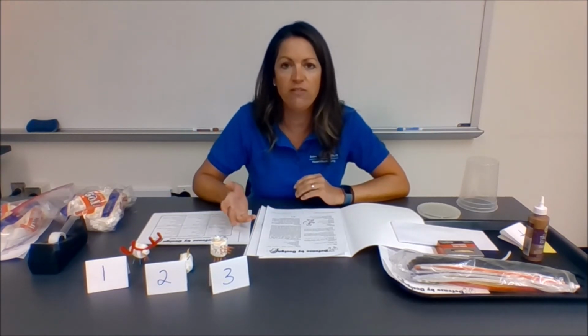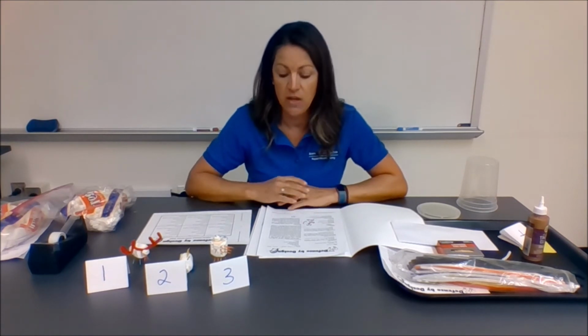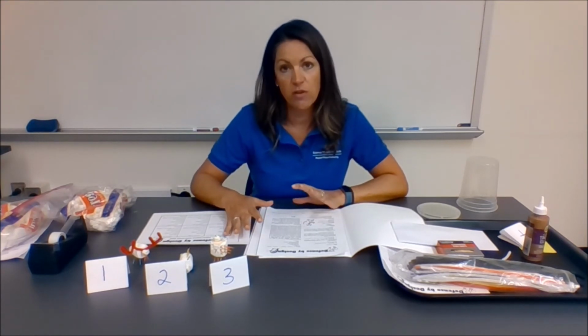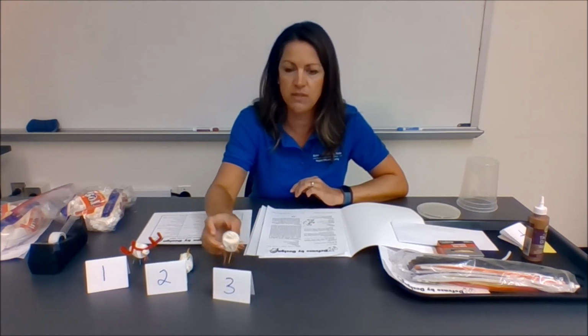Is it okay to have other materials available? Sure, if you want little pom-poms or buttons or whatever you've got in your junk drawers or closet at school. You don't necessarily have to limit it to just these materials, but leave that up to you. So a variety of materials to build their animals with, but maintain that the body of the animal has to be the large marshmallow.